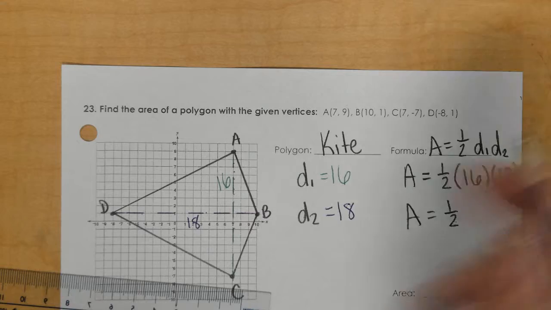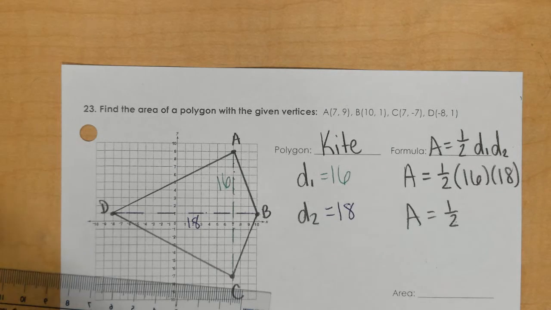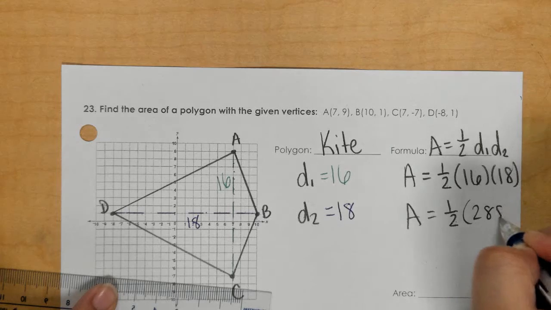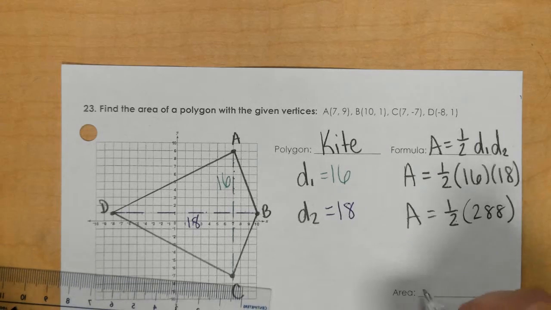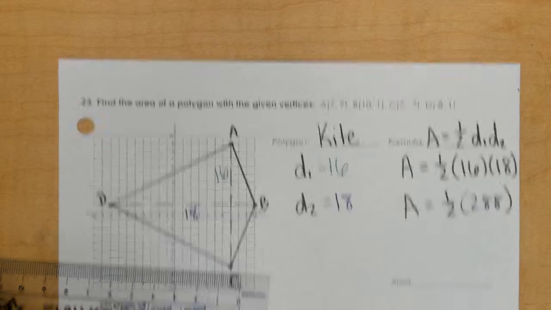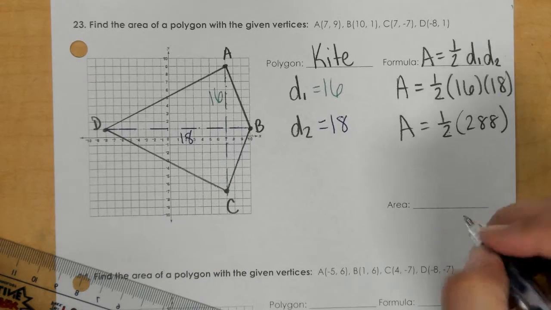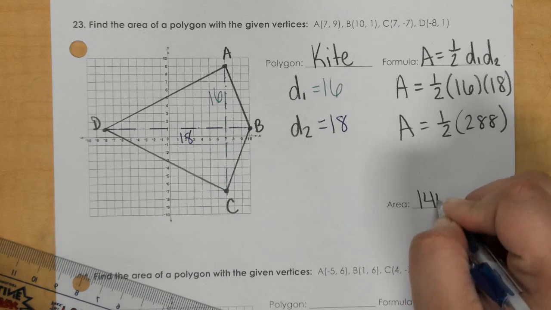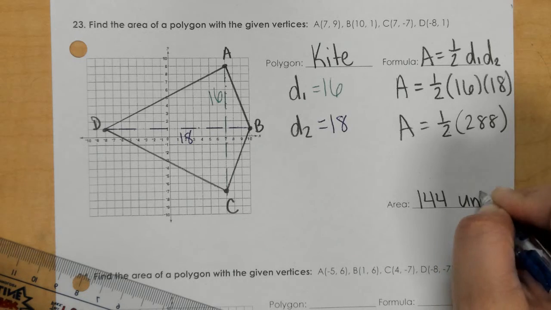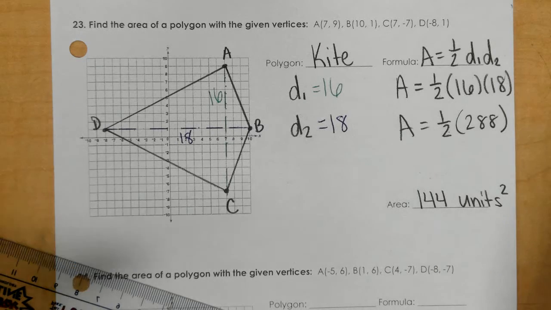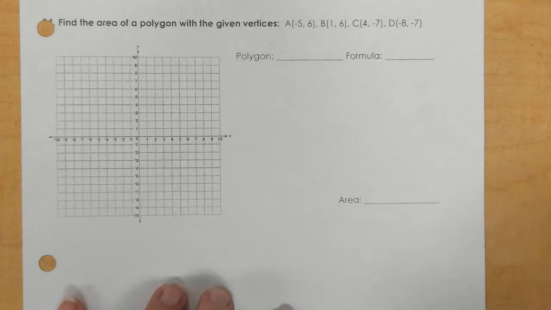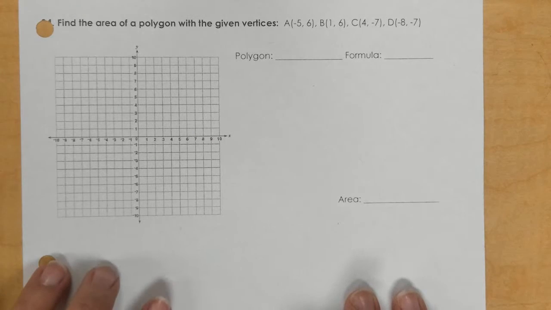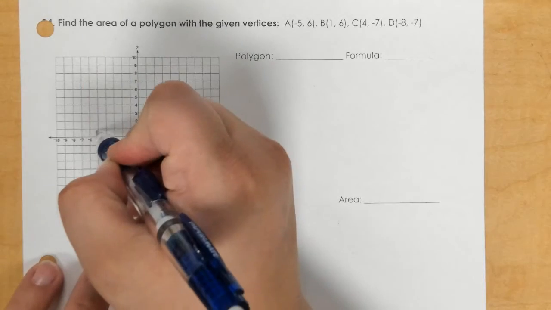And 16 times 18 is 288. But according to the formula, I have to cut that in half. And so my final area would be 144 units squared. So for the last problem, I would go ahead and graph my points.